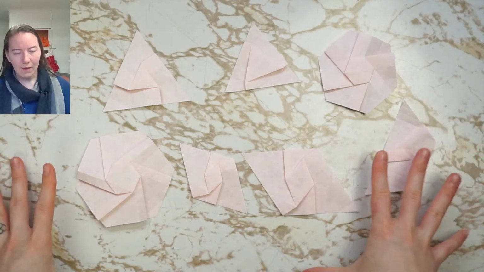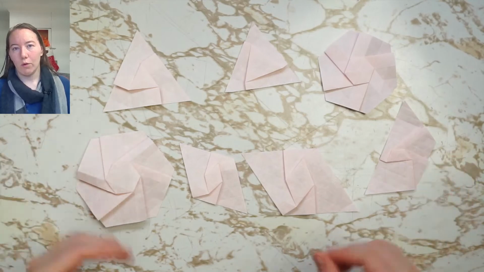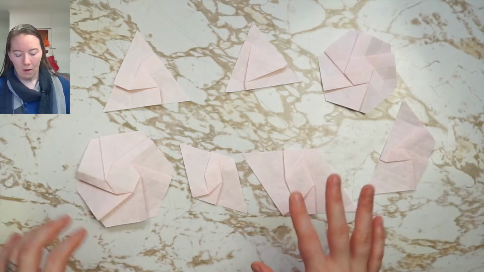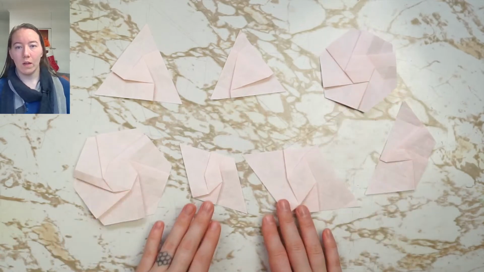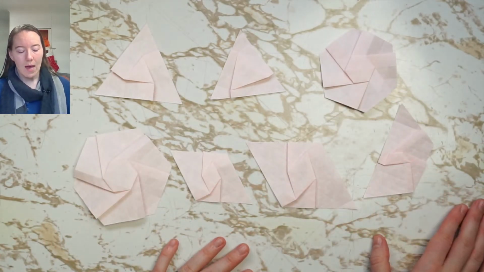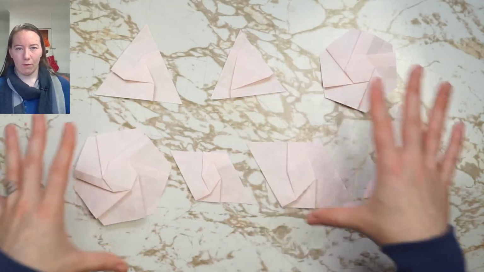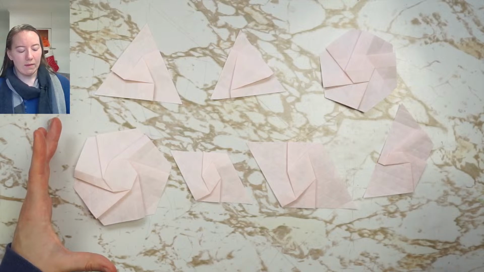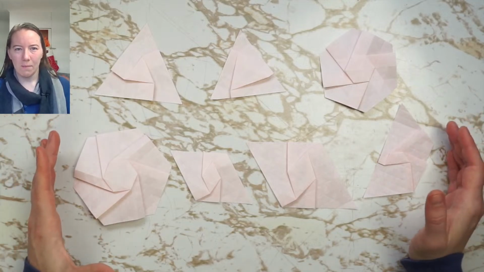So let's start off with what each of these twists are, and then we'll go through how to fold each one. I've got two sizes of triangle, two sizes of hexagon, two sizes of rhombus, and one size of trapezoid. And you'll notice that each of these shapes, the way that I've folded them here, is in the same shape that I named it as.